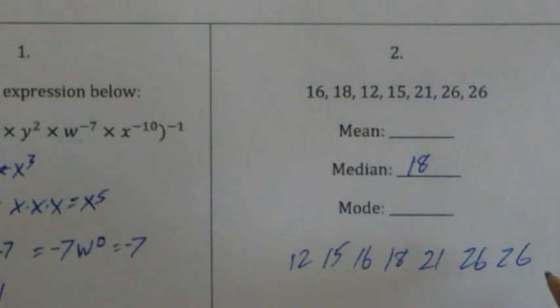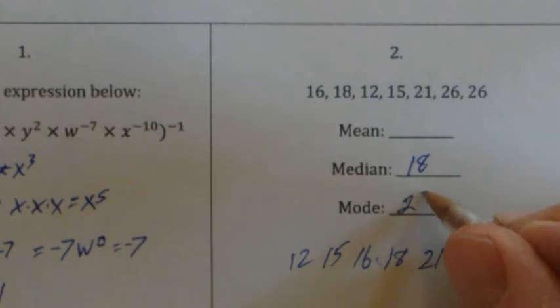If there were an even number, then you have to take the middle 2 and get the average of those by adding them and dividing by 2. The mode is the most common one. Well, 26 happens twice, so that's it.